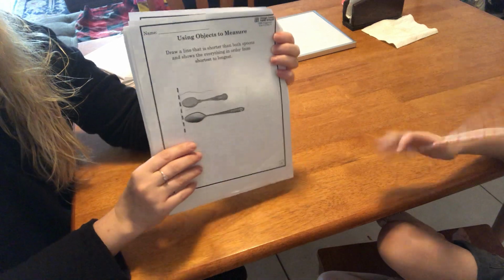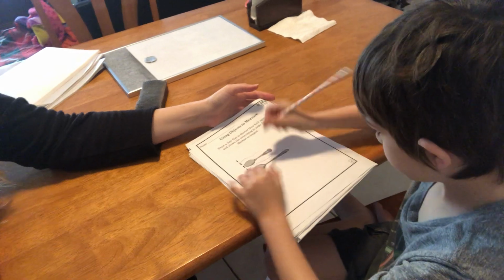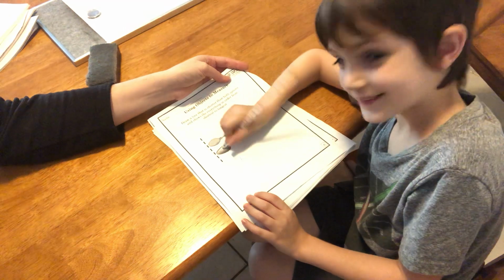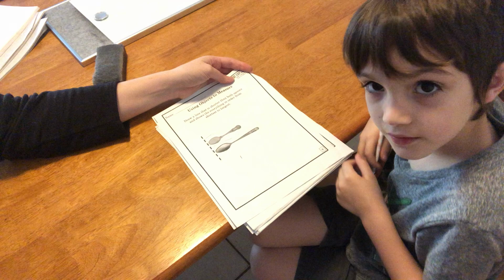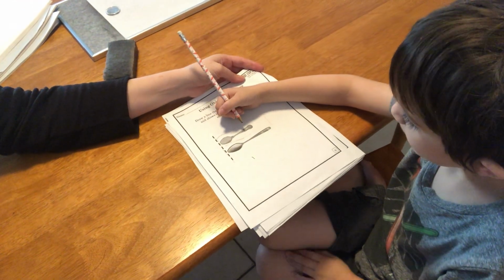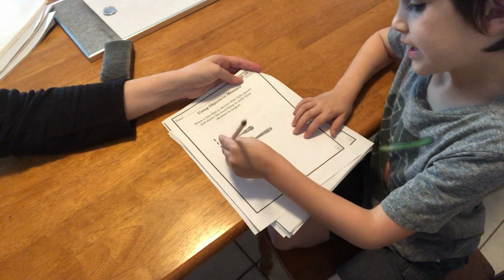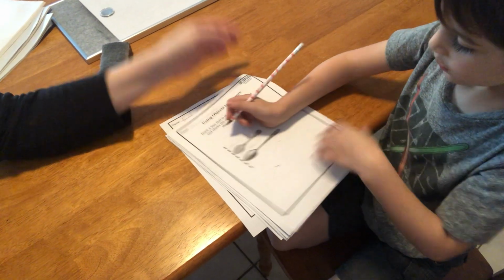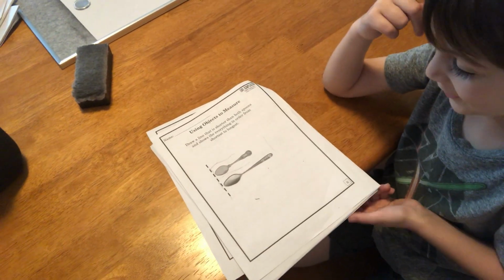Which one is the longest, buddy? Can I circle it? No, you don't circle. This one. Okay, and which one is the shortest? This one. Okay, so where did you draw the line? Right here. And why did you do that? Because it can't be the middle because then, well, I guess, I don't know.